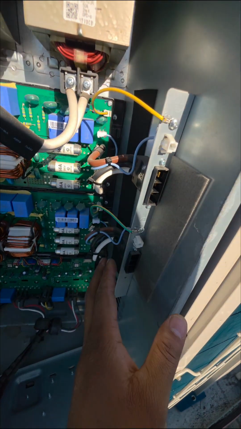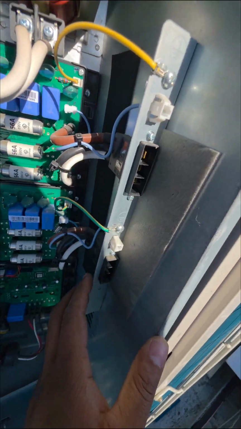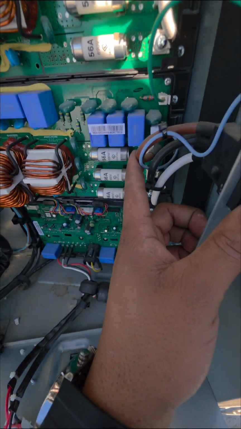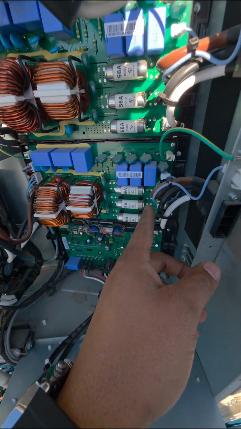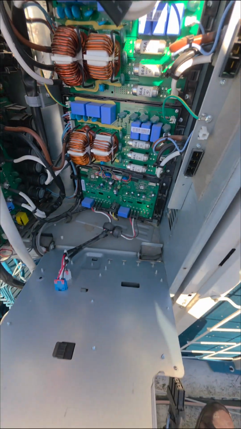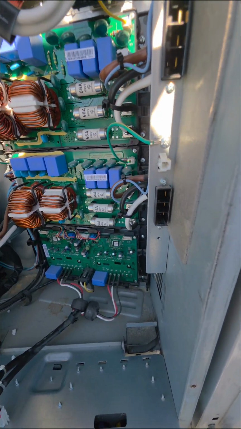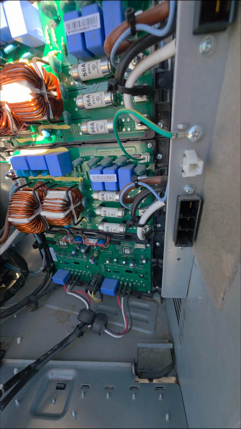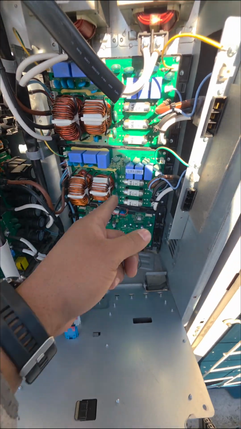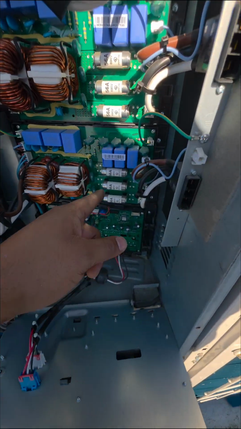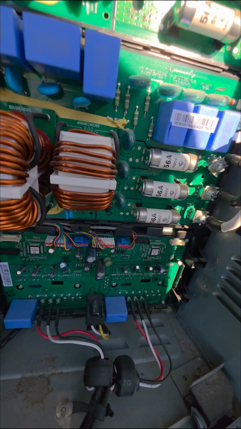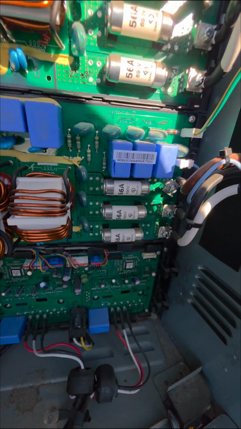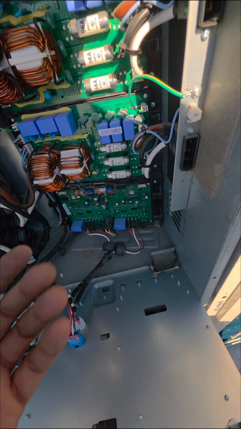So our main incoming harness comes over here, and as you can see, that goes to our EMI filter PC board number 1 and number 2, and then we've got our inline fuses. So if you've got a direct short to ground or something happens, yeah. And I'm not too big of a fan of the new style, because these are the PCB mounted fuses, as you can see. So if you've got a blown fuse, you have to replace the entire board.